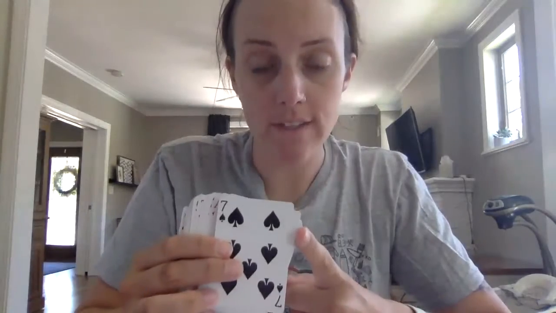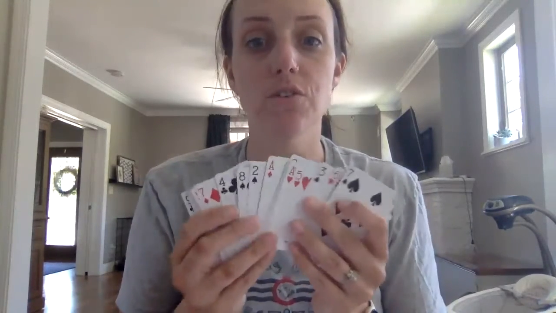So take out everything except for your aces, which remember are ones, your twos, threes, fours, fives, sixes, sevens, eights, and nines. Once you have all of those cards here, you're going to shuffle your deck, get it nice and shuffled. Then your deck of cards will be ready.